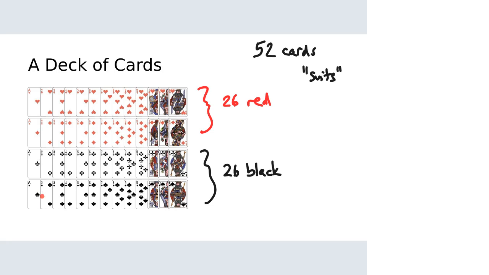And then within each suit, you can see the cards that make up every one of those suits. We have an ace, which is like a 1, and then 2, 3, 4, 5, 6, 7, 8, 9, 10. We don't have 11, 12, 13. Instead, what we have here is a jack, a queen, and a king.